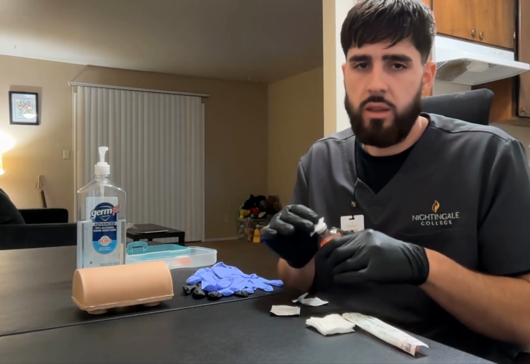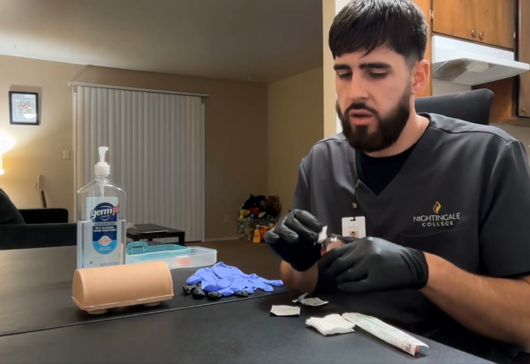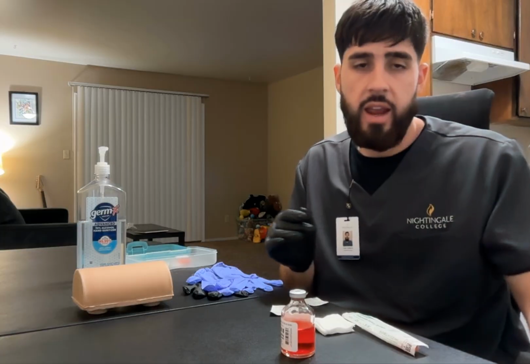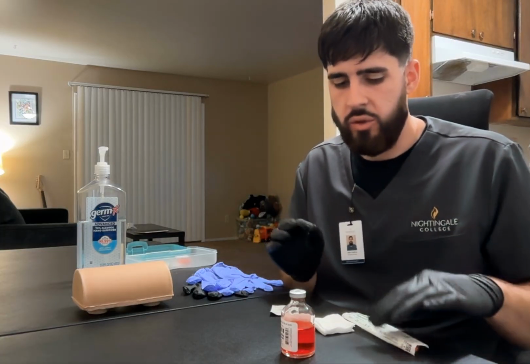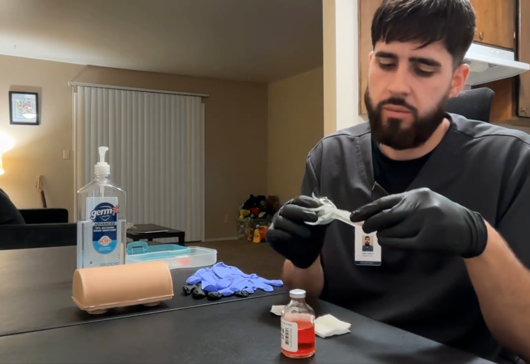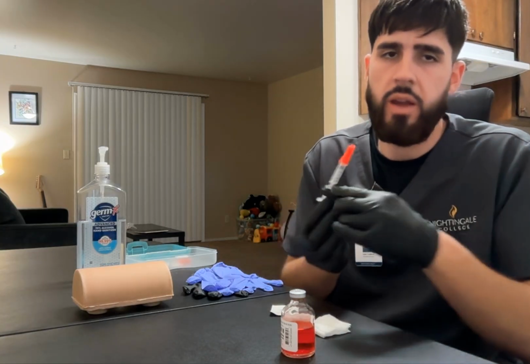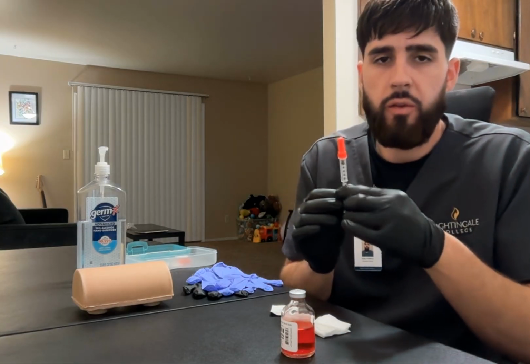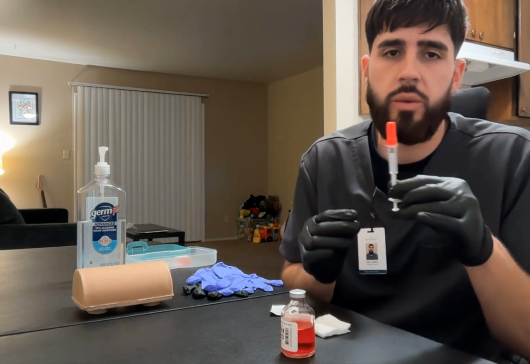I'm going to clean the top of my vial of tuberculin. Let that air dry. Throw my garbage away. Now for my syringe, I'm going to remove it from the packaging. Throw that away.